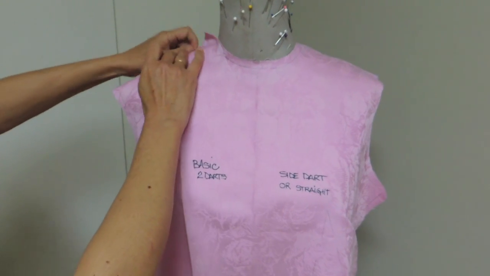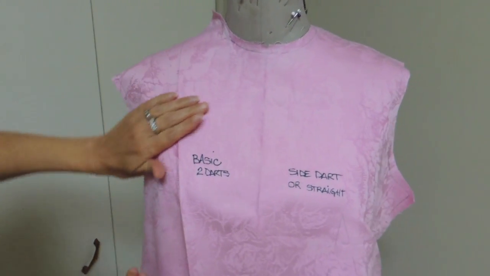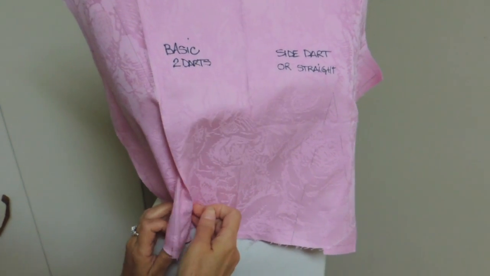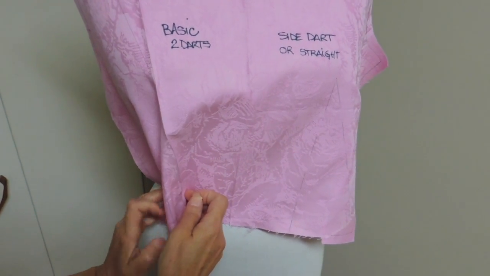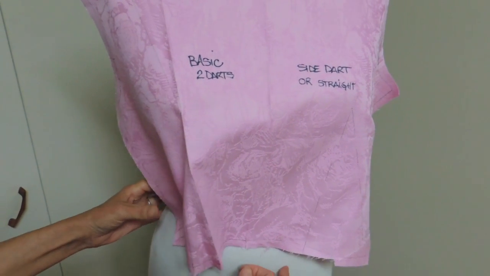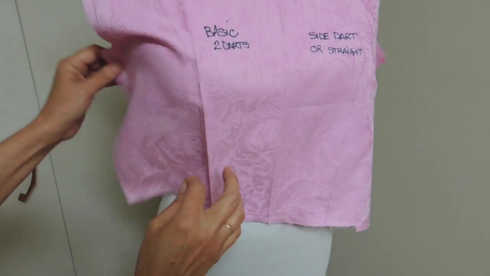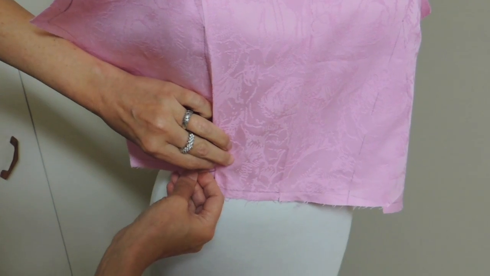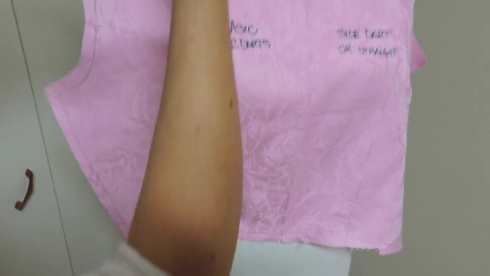So if you want a fitted bodice, if you just transfer everything to the bottom, you have a lot of excess. It's the same excess if you divide it in 2 darts or in 1 dart. My block has 2 darts, so if we just close those darts, you're going to have a fitted bodice.